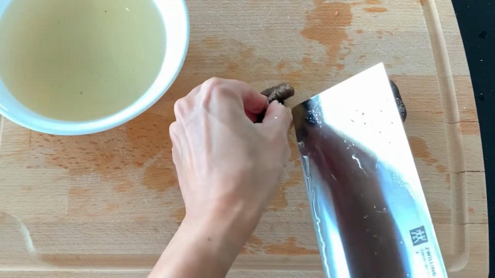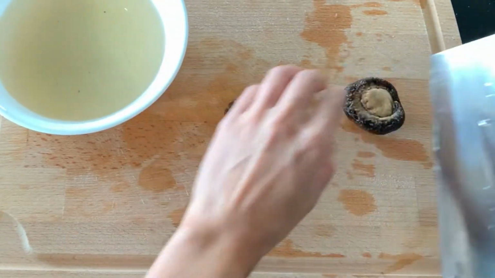Cutting the stems is optional, and I'll do this if I plan to serve them up. For soups, you can drop this directly into your boiling water, including the flavored water. That's what really creates some of that fragrance in your soup.